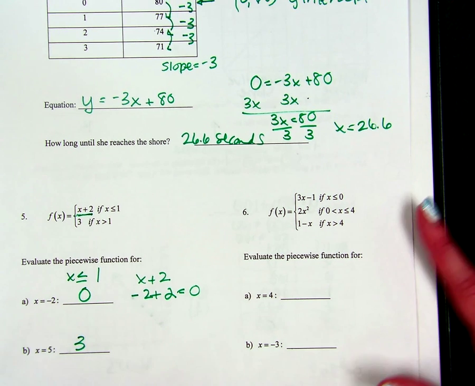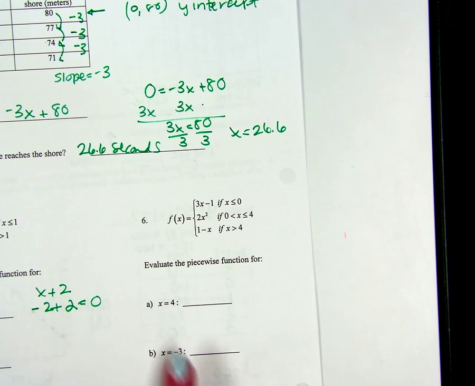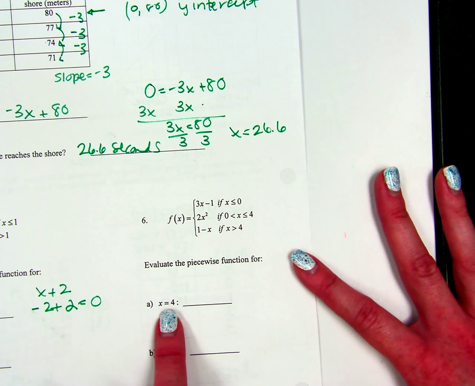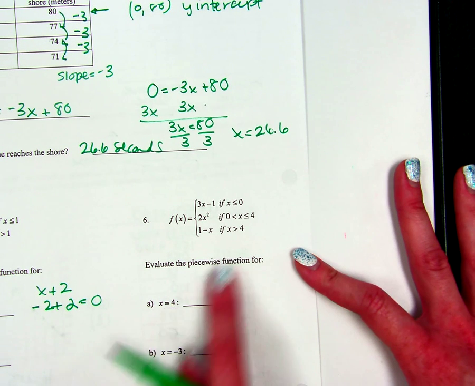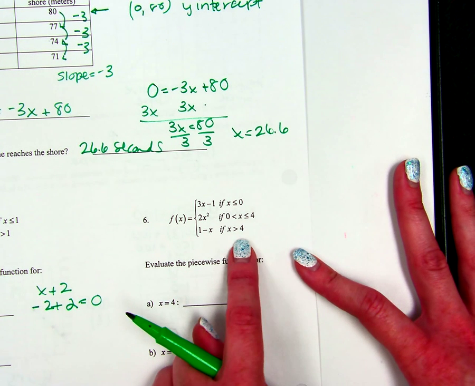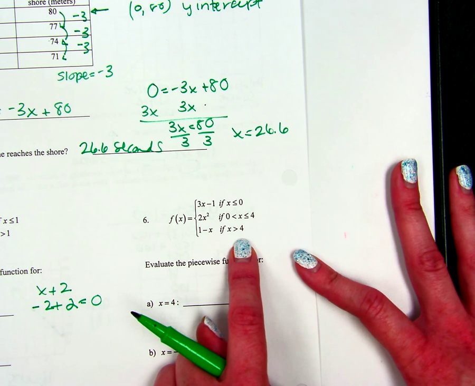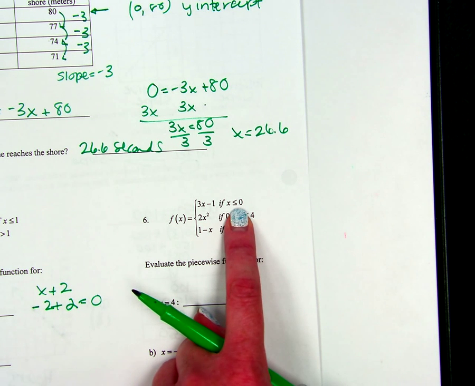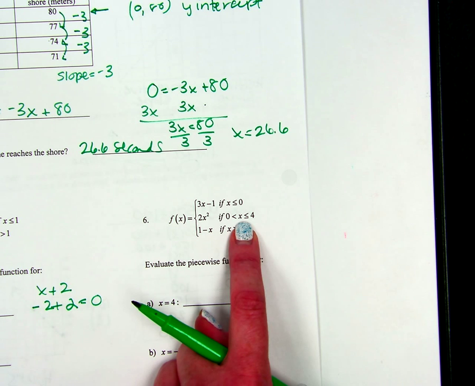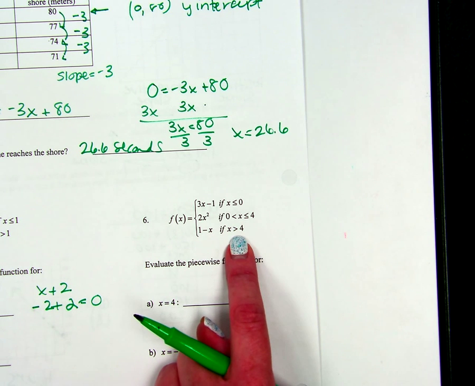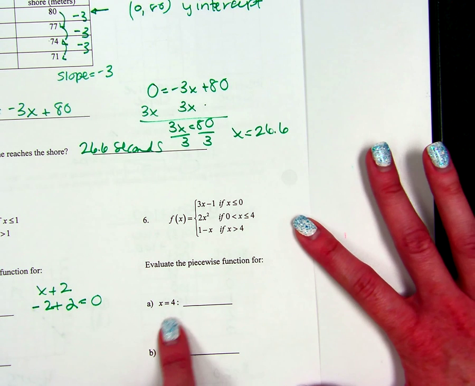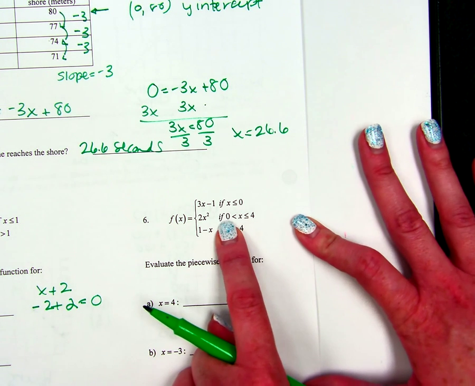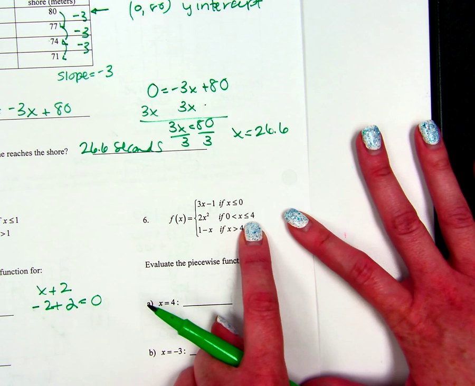So same thing on 6 as well. This time we have 3 options. So our x value for A is 4. So we're going to read through these 3 statements to figure out which one is correct. So go ahead, pause the video and figure out which one is true. Is it x is less than or equal to 0? Or 0 is less than x is less than or equal to 4? Or x is greater than 4? So the answer is the second one right here. 0 is less than x is less than or equal to 4.